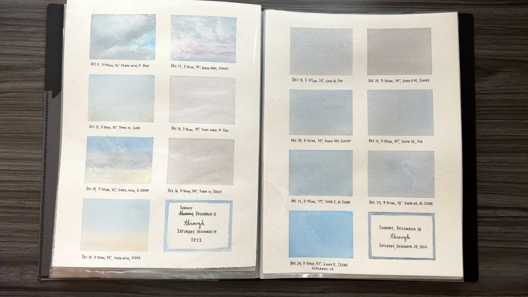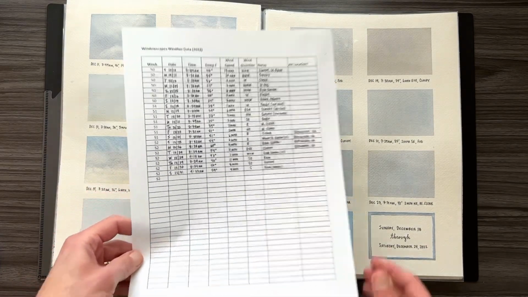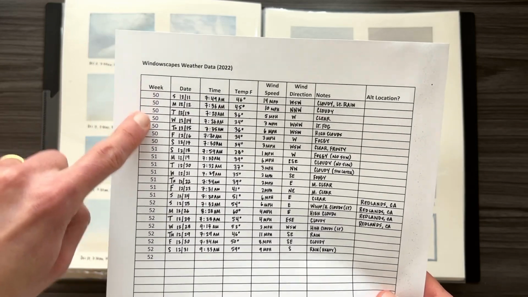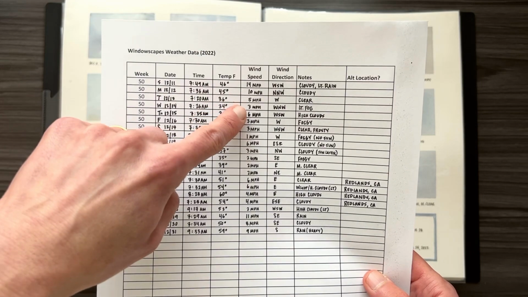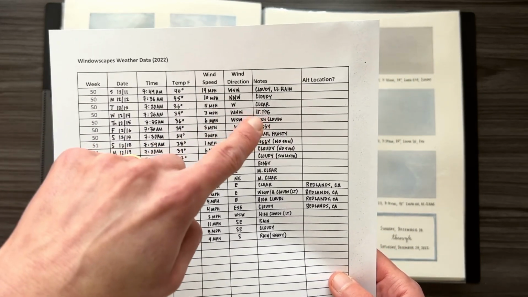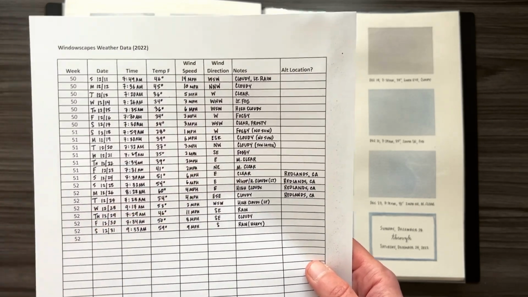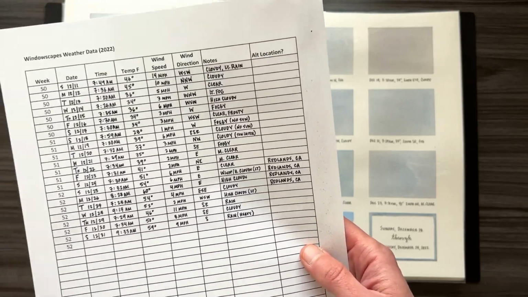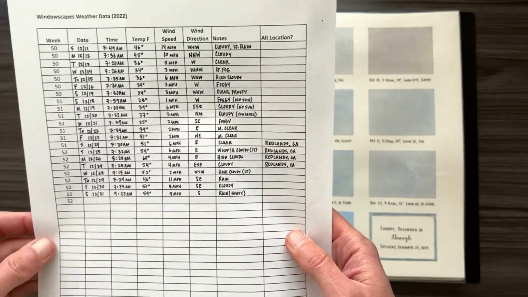So now what I've been doing is I just have a little spreadsheet I print out in advance. And on this I have the information for which week of the year it is, the date, the time, the temperature, the wind speed, the wind direction, and any kind of light notes, like if it was cloudy, foggy, high clouds, mostly clear, and if I'm in an alternate location, because to be sustainable, this has to be something I can take with me and do anywhere. So for 4 of these days, I was in a different place.